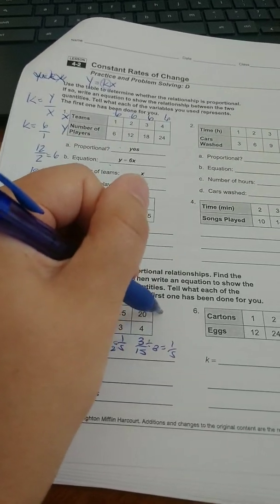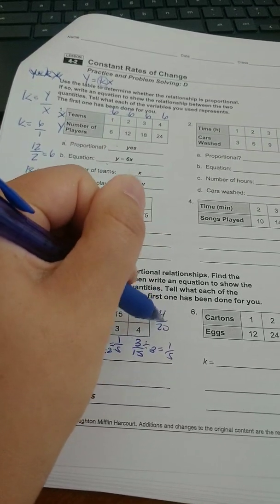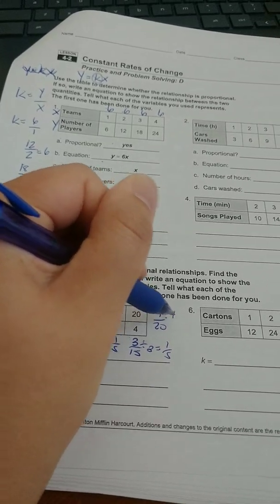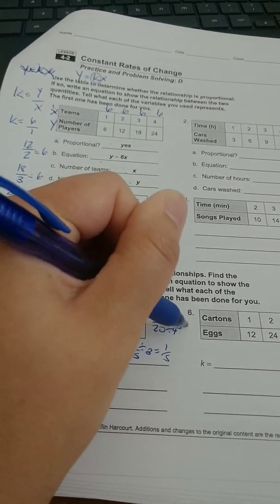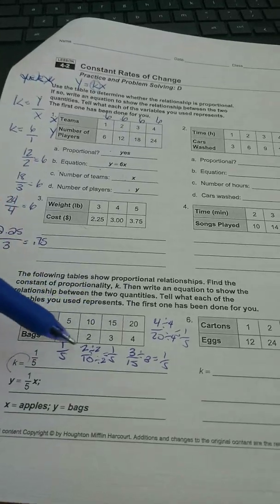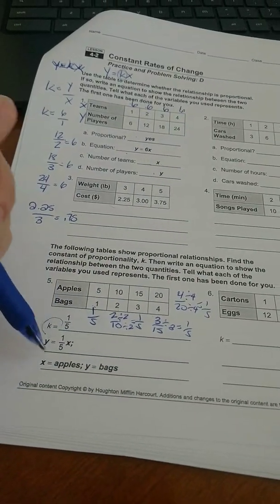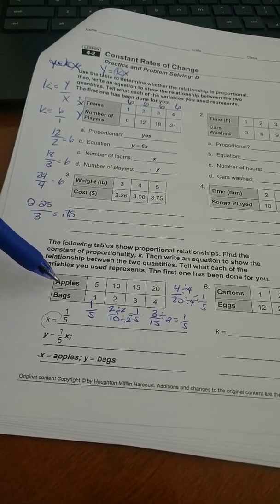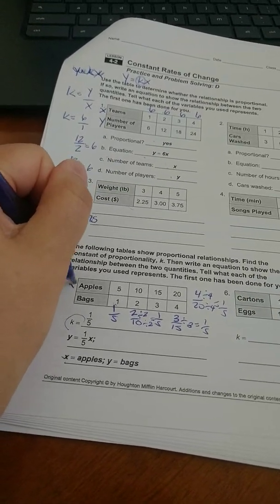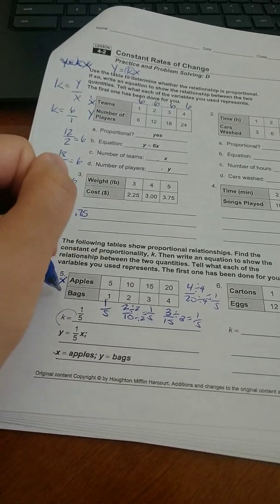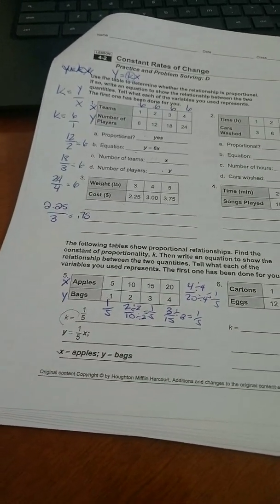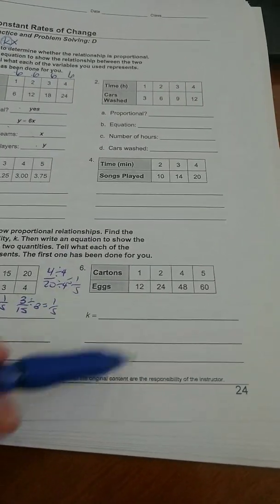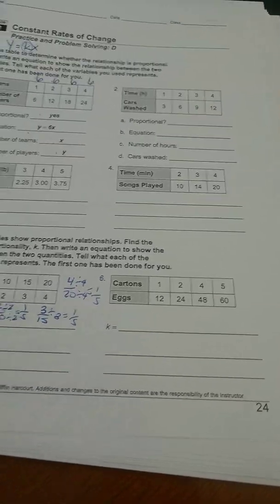And 4/20, which can be reduced to 1/5 as well. So yes, they all have a constant rate of 1/5. Then they have their equation, and they labeled what the values represent. So x represents apples, y represents bags. So you are going to do the same thing here for cartons and eggs.